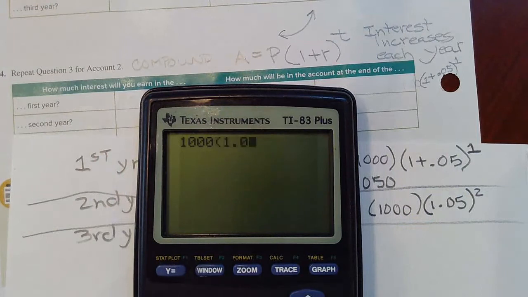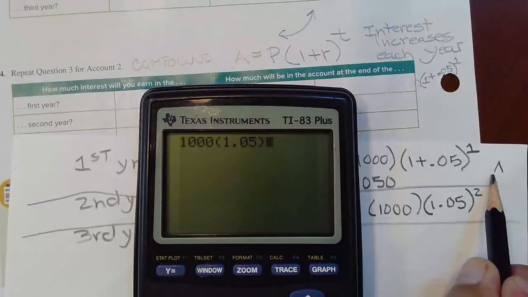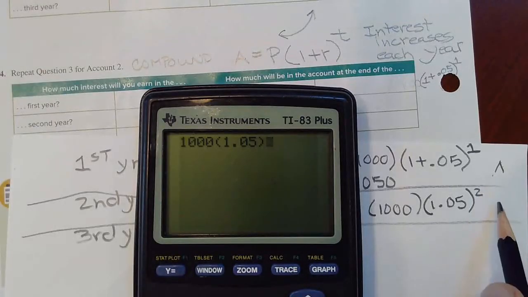The parentheses are real obvious on a TI-30. And then my symbol is a little caret key, a little upward arrow. On the TI-30, the key either looks like this or it looks like this.